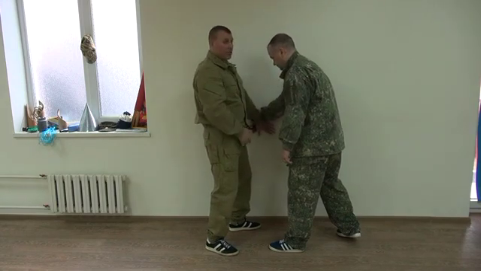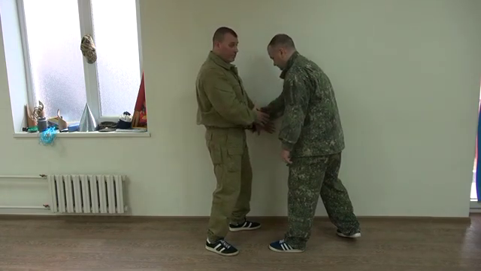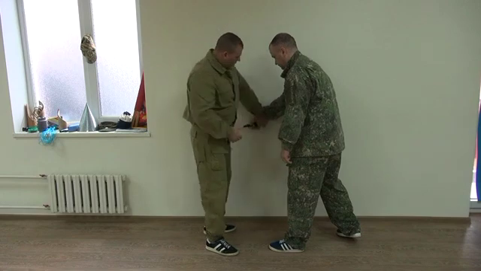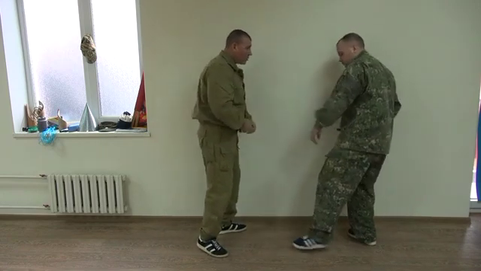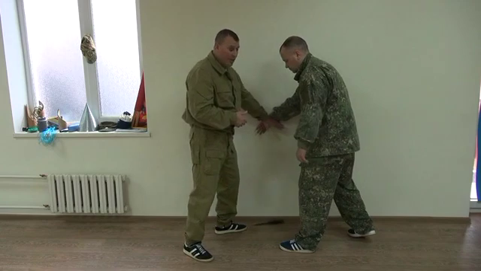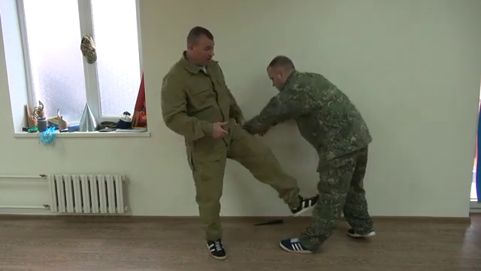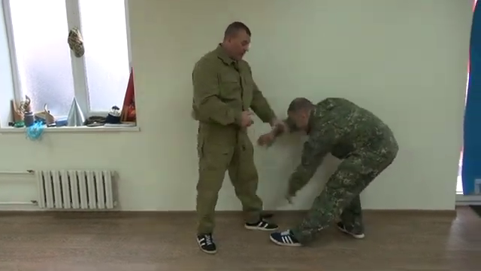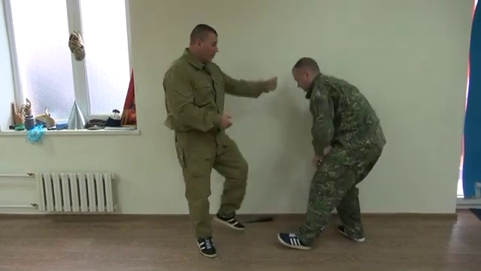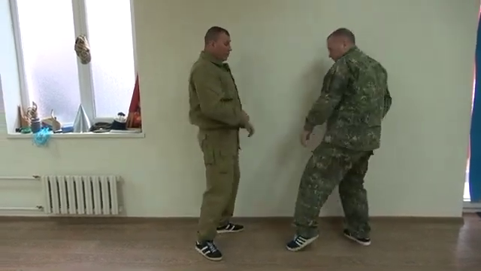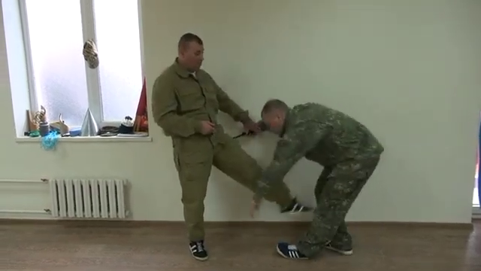So, after I press his arm, I don't do anything else here. Here's a knife. Don't hold it strong. I press his hand and the knife falls down. I can hit his knee. This way you can injure his knee or leg. I don't do anything with his second arm. I just press this one and hit his knee. So, he's done.